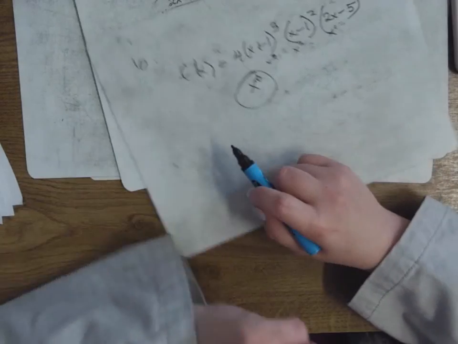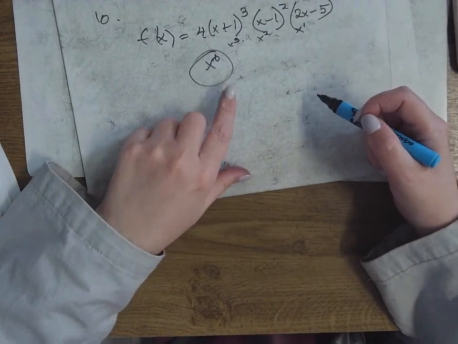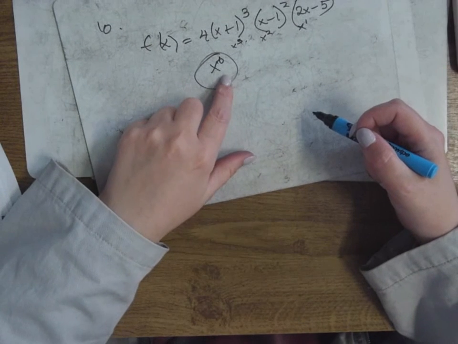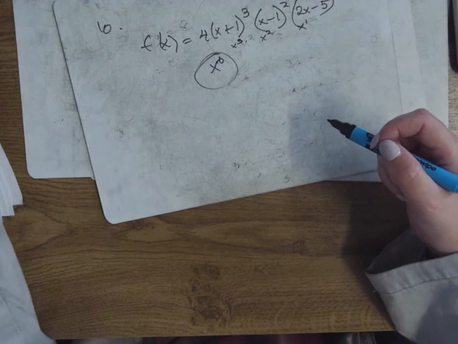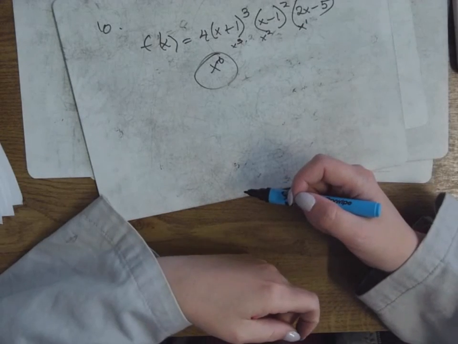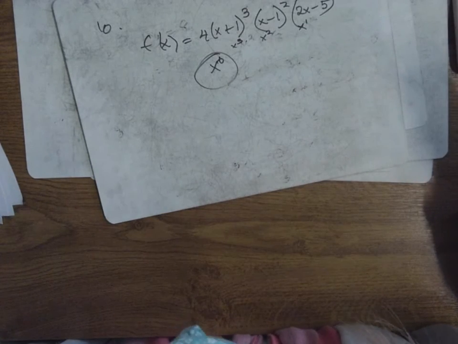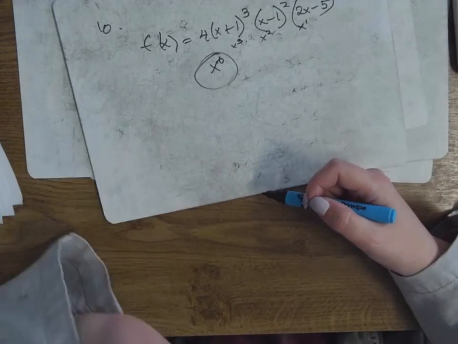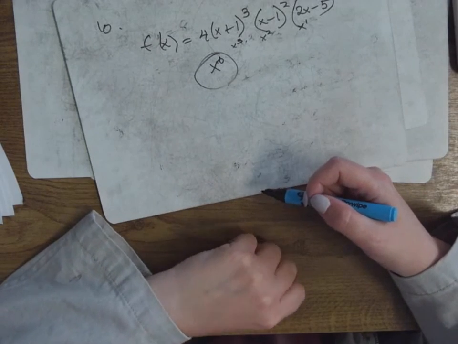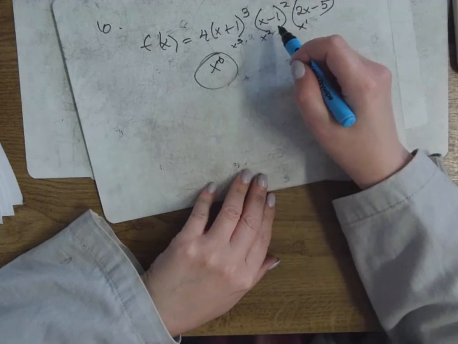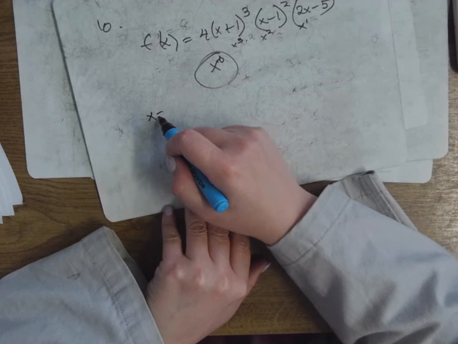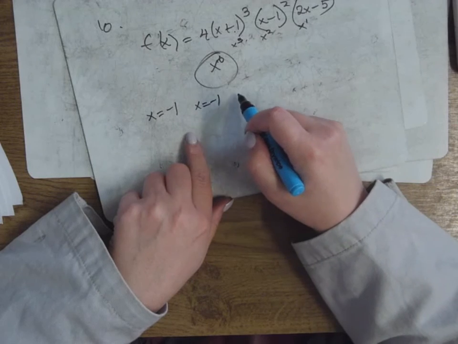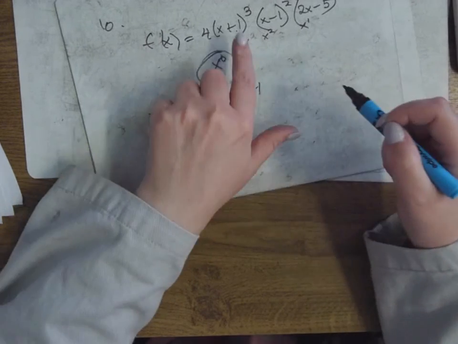Right, okay? So if it's x to the power of 6, how many answers do I have? When it's x squared, how many answers do you get? 2. When it was x cubed, how many answers did you get? 3. If it's x to the power of 6, how many answers are you going to get? 6. So you let each bracket equal naught. So x is equal to minus 1, but that's going to be there 3 times. So x is equal to minus 1 is 3 answers, right?